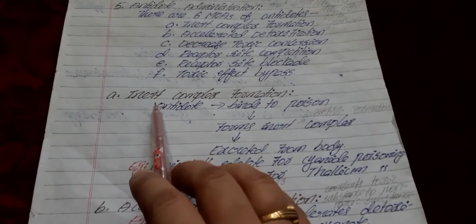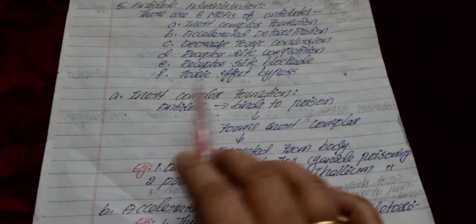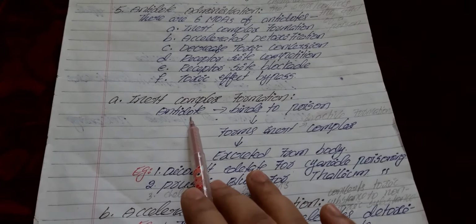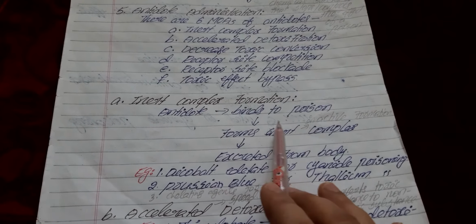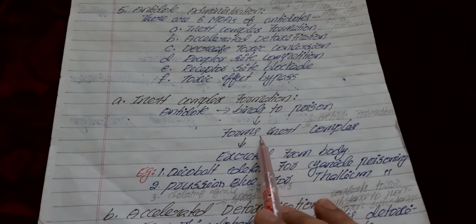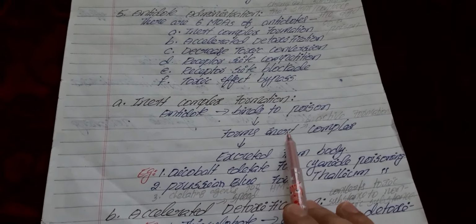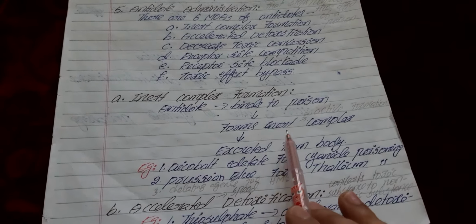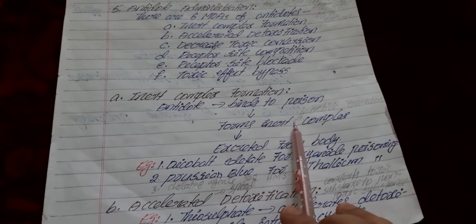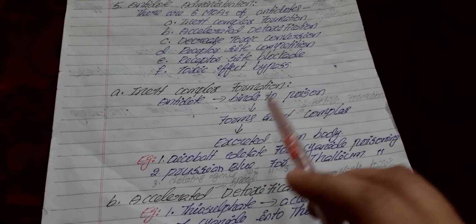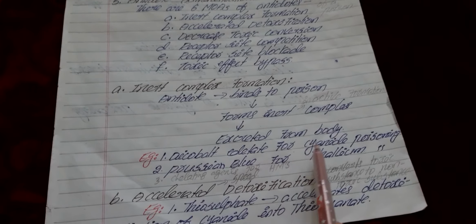Okay, the first one is inert complex formation. Here inert means inactive. When we administer the antidote, it will go and bind to the poison and form an inactive complex. This inactive complex does not work in the body; it is excreted from the body. It won't show any poisonous effects in our body. It is eliminated directly through urine.